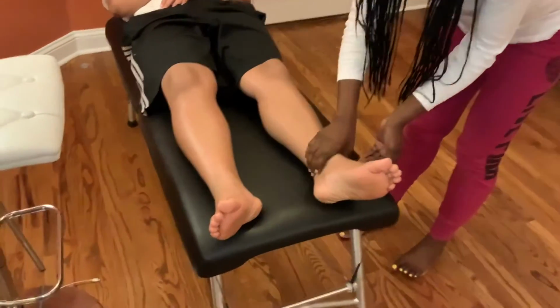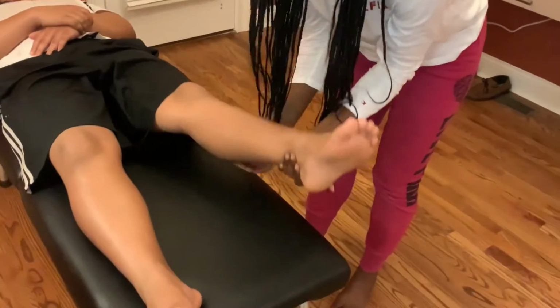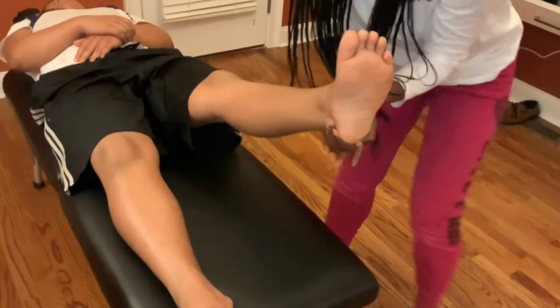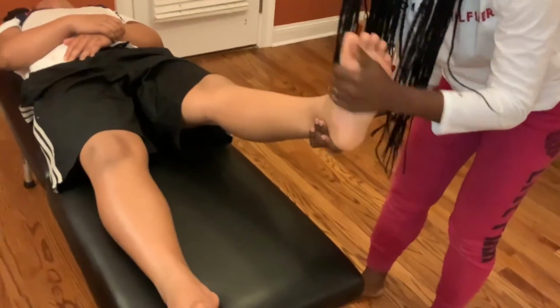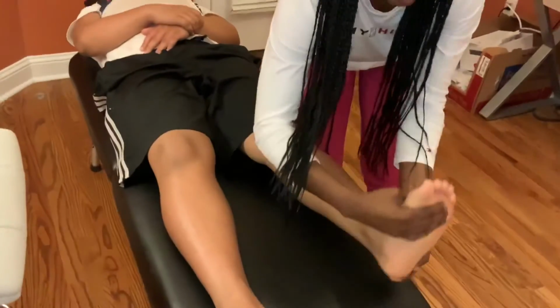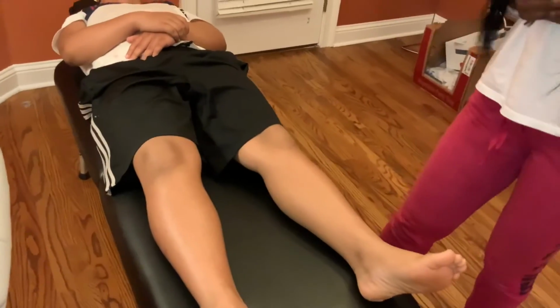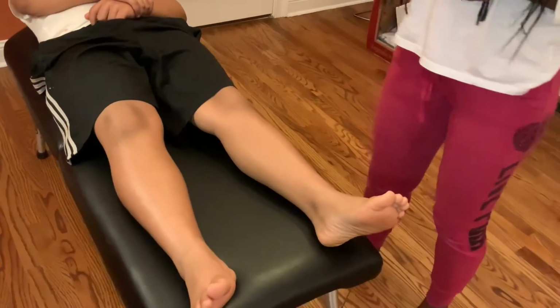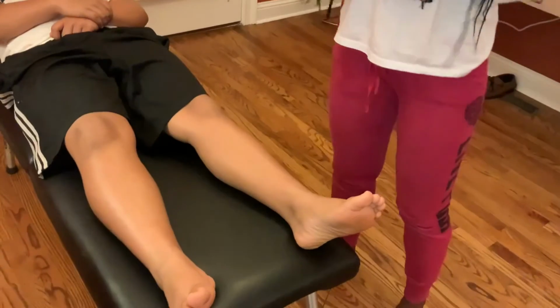For the Homans test, first I'm going to raise the patient's leg while stabilizing at the calcaneus, and I'm going to dorsiflex the foot like so. Okay, now the positive will be deep pain in the calf, which will indicate deep vein thrombosis.